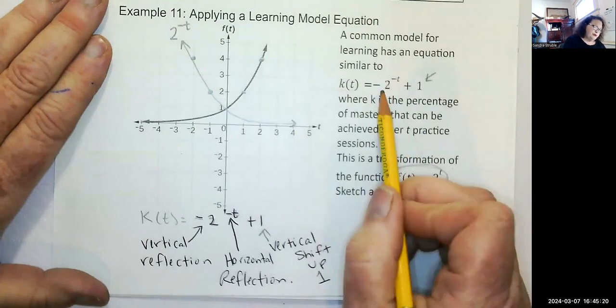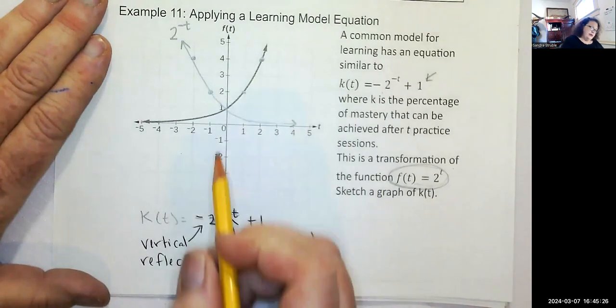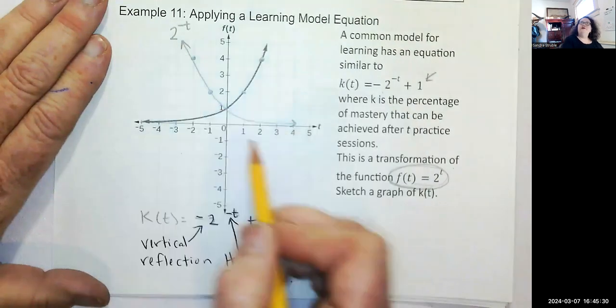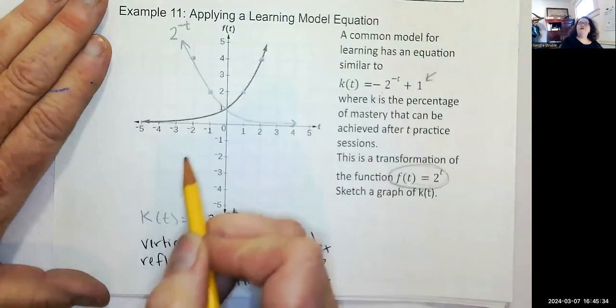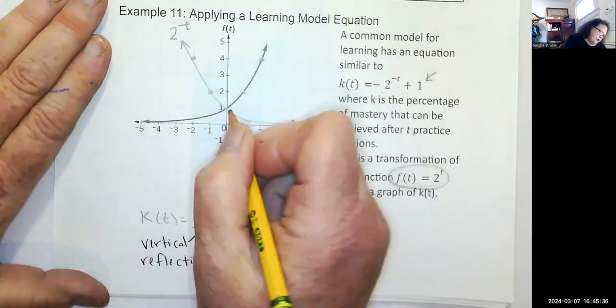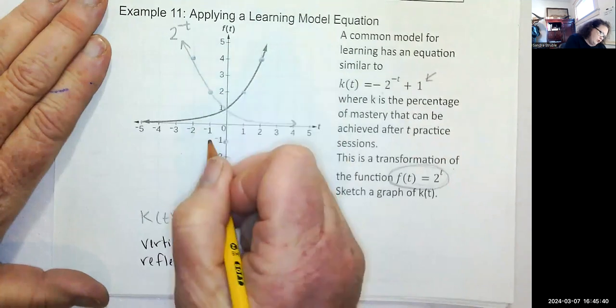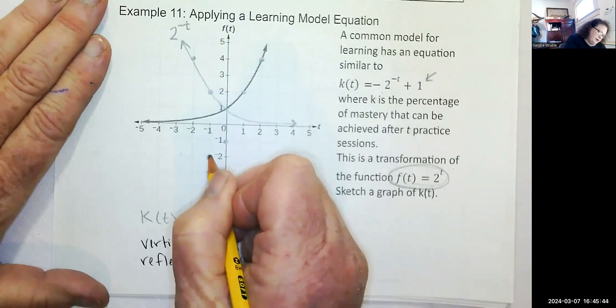Now we're going to reflect it vertically. So we're going to have -2 to the negative t. I'm going to ignore the original one now, and I'm strictly focusing on the one I just created. And I'm going to reflect that over the x-axis. So it's crossing here, 1 and 2.